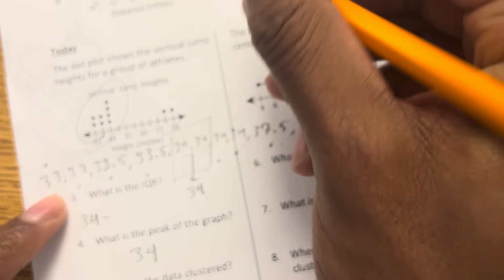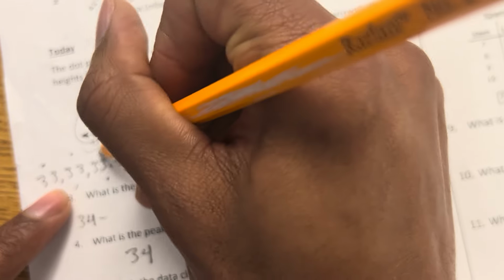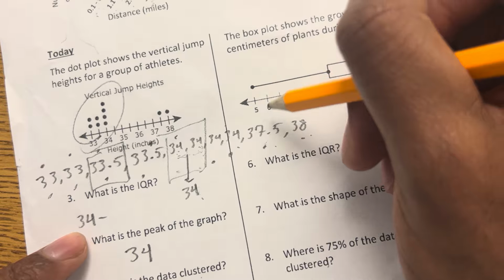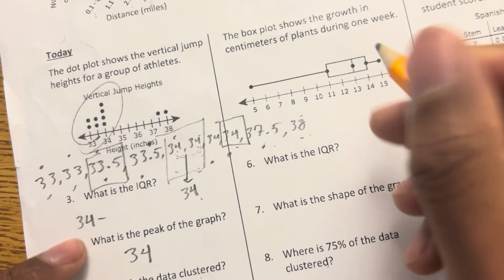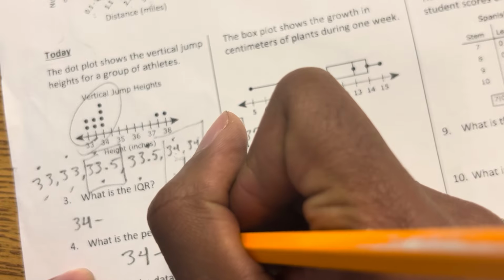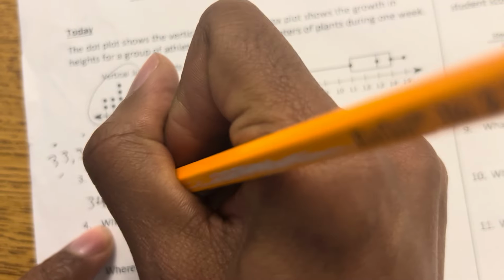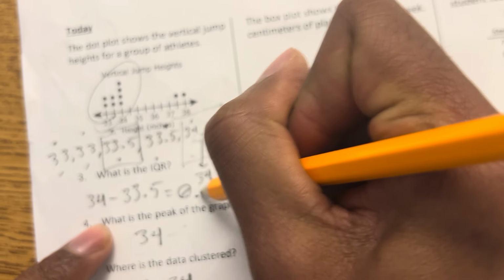I'll just write my dots up here. 33, 34, 33, 33.5, 33.5. 33.5 is our median on the left-hand side. All right. Oops, excuse me. So many 34s flying around. 34 minus 33.5, which is 0.5. Okay.